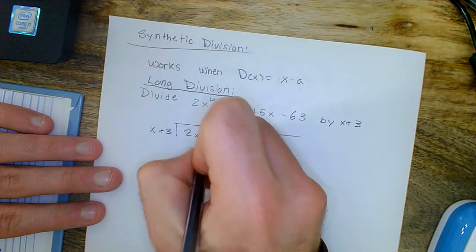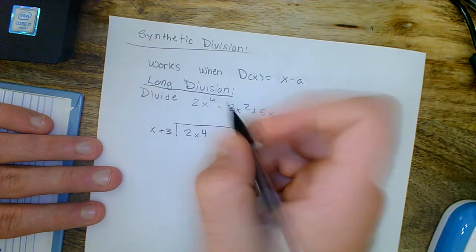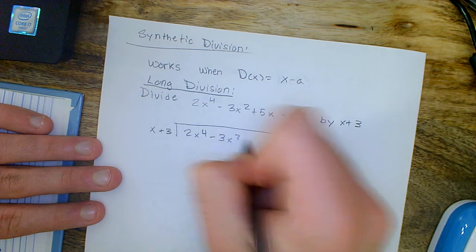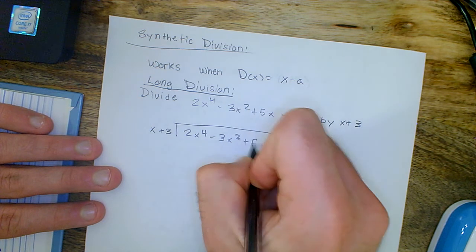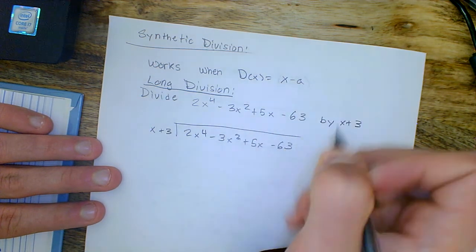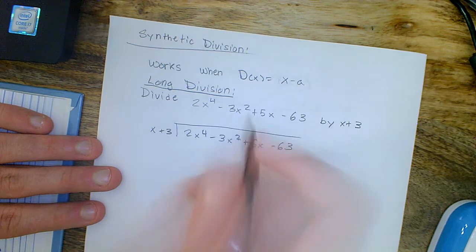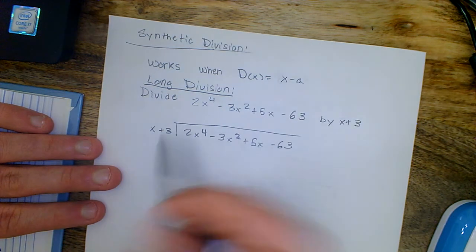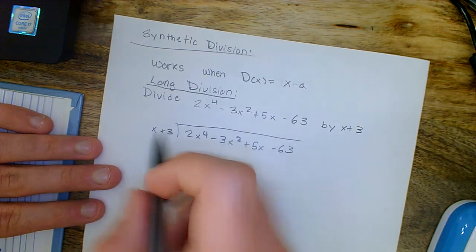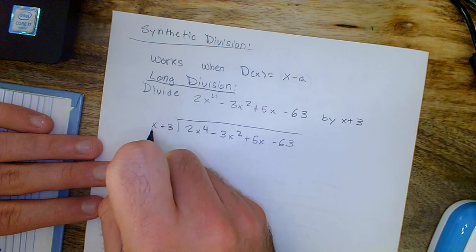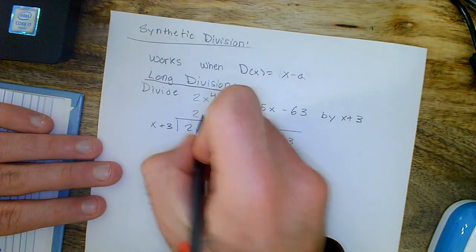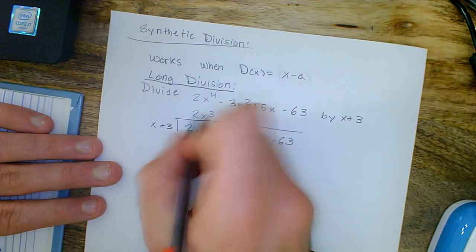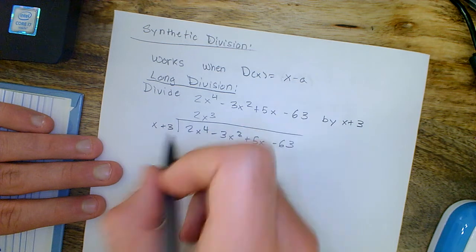X plus 3, you write your divisor here. Your 2x to the fourth minus 3x squared, you write your dividend here, your f of x, plus 5x minus 63. And your quotient is going to pop up right here. So what do I need to multiply this term by here? Well, I need to multiply a 2 and then x cubed. 2x cubed times this polynomial.